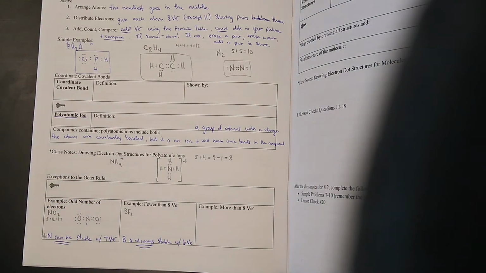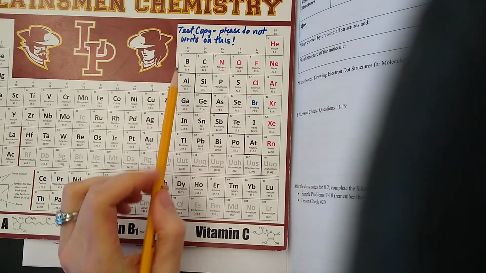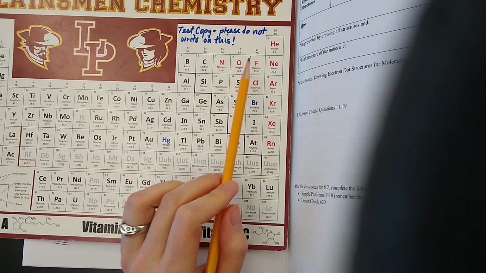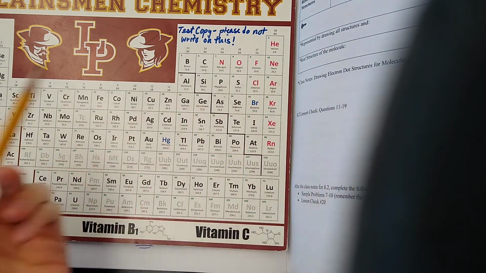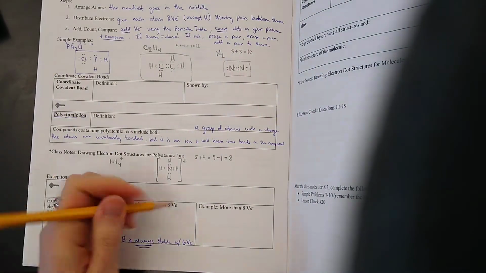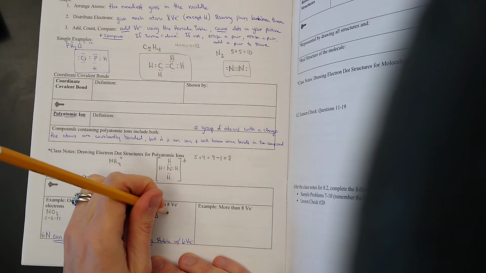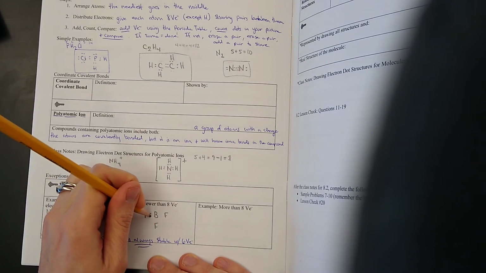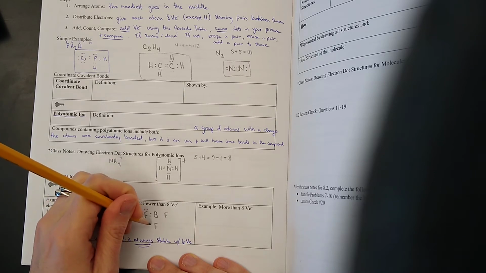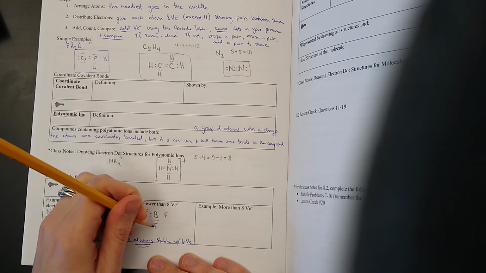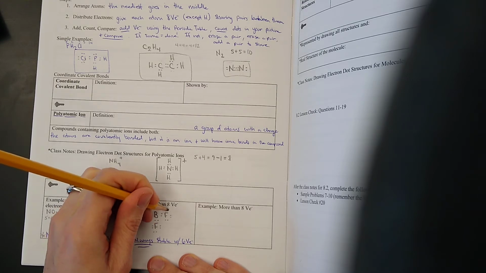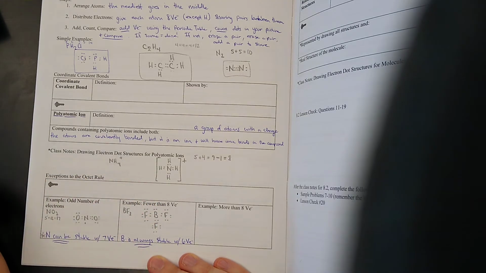Boron is going to be the neediest. If you look here, it only has 3 valence electrons, so it's really not close to having an octet. Fluorine has 7, so it only needs 1 more. So boron is my neediest here, so it goes in the middle. And then I surround it with 3 fluorines. Give everybody 8 like it tells me to in step 2 up above. I don't have any hydrogen to worry about as far as an exception goes. And then we add, count, and compare.